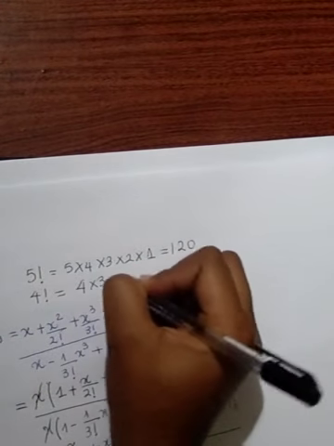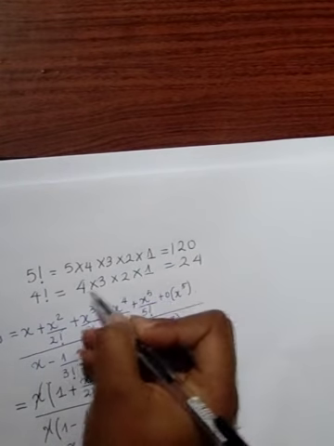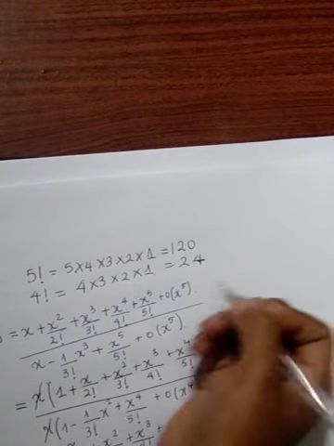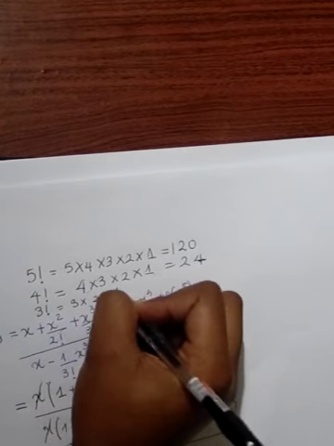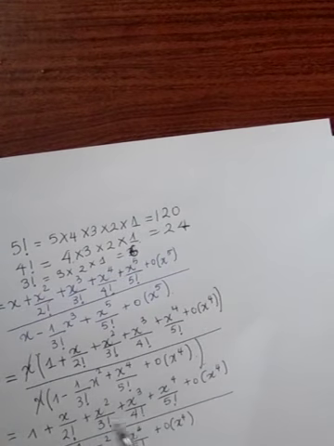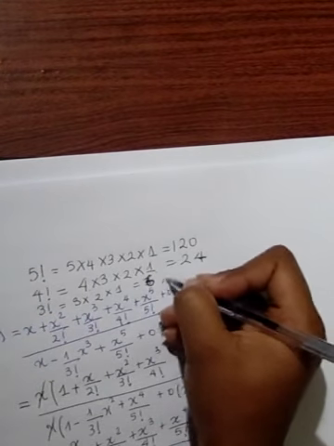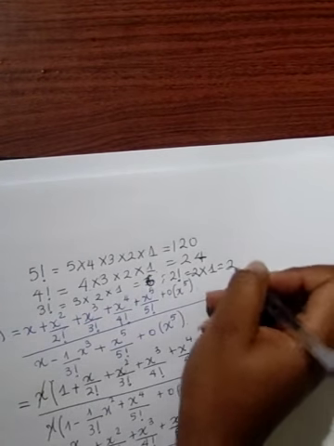The factorial of 4 is 4 times 3 times 2 times 1, which is 24. And 3 factorial is 3 times 2 times 1, which is 6. We are doing those because that's what we have. And then there is 2 factorial, which is 2 times 1, which is 2.